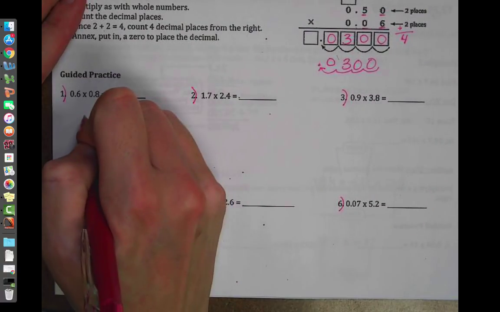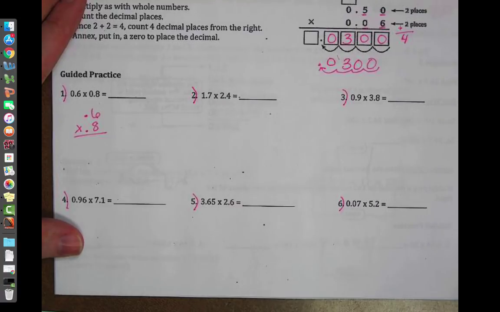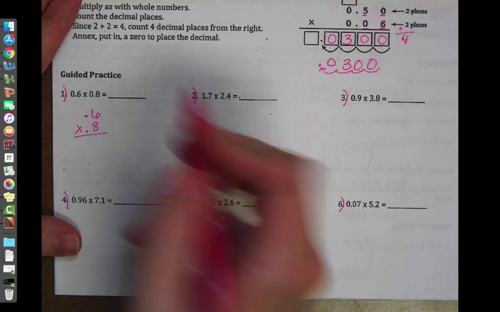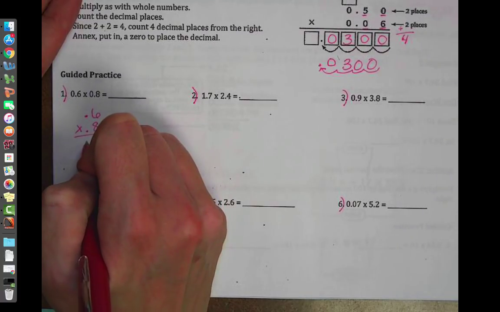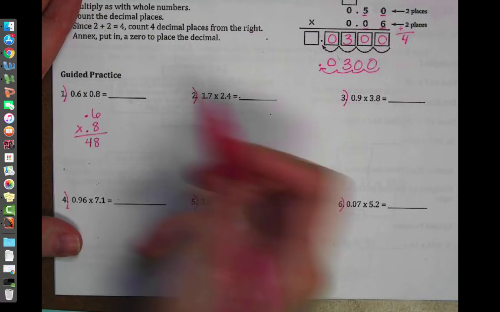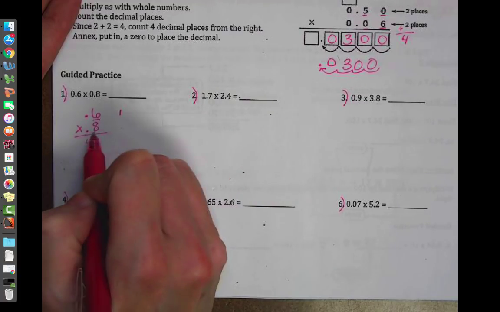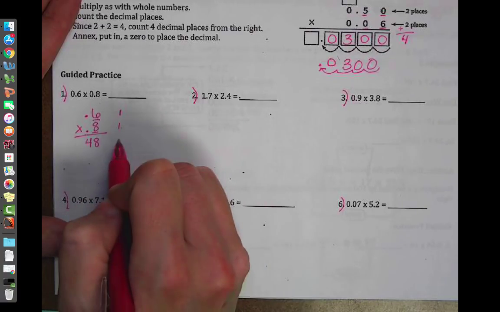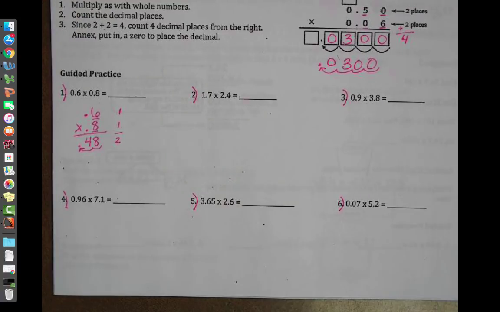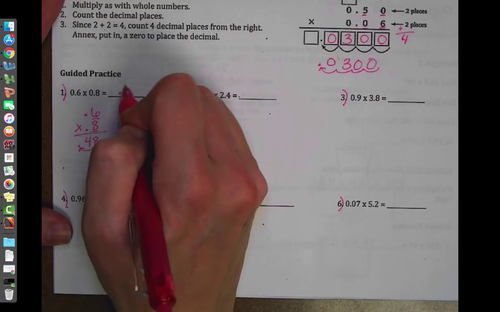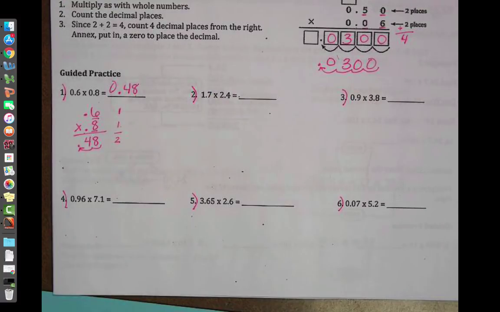Okay, so we have 6/10 times 8/10. You could write it 0.6 times 0.8. It's the same thing. 6 times 8 is 48. Okay, decimal, I have 1. Decimal, I have 1. So when I add those up, I need to have 2. So from here, 1, 2. And I end up with 48/100. And again, you could put your 0 up front, and that would be fine.